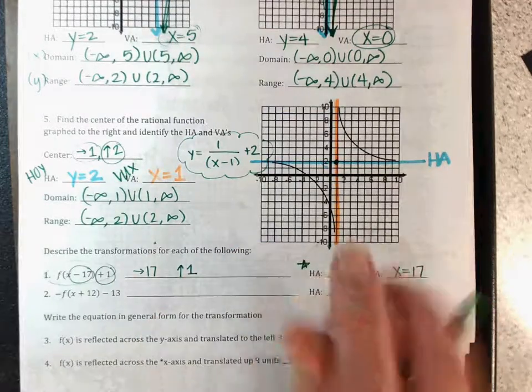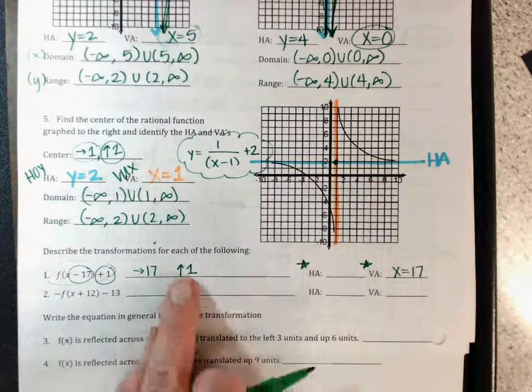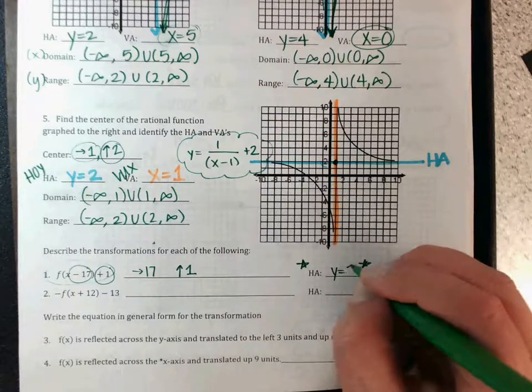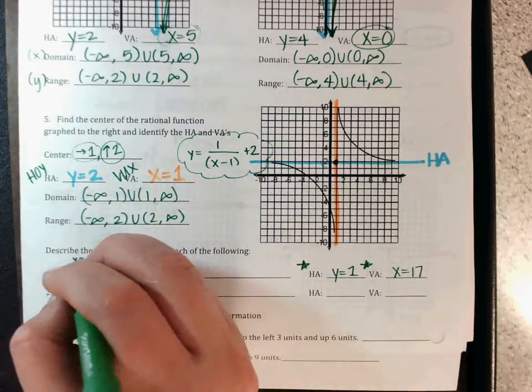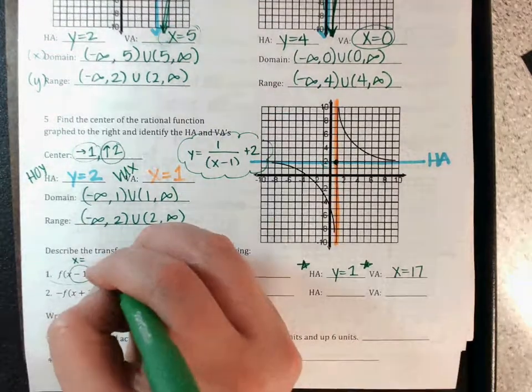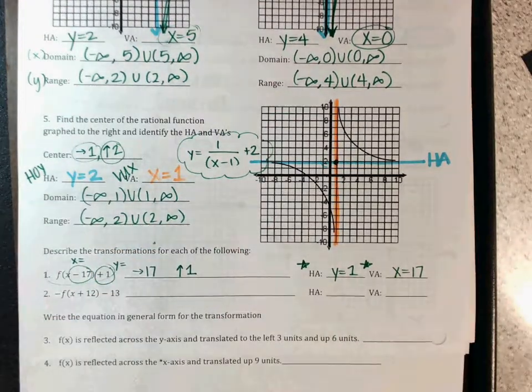Okay, then for my plus 1, that's going to move my graph up 1. Well, that's going to affect my flat line. And so if it's up 1, that would be y equals 1. So remember that this number in here is going to tell you the x equals, and this number here is going to tell you the y equals. Now keep in mind the x is always opposite, right?